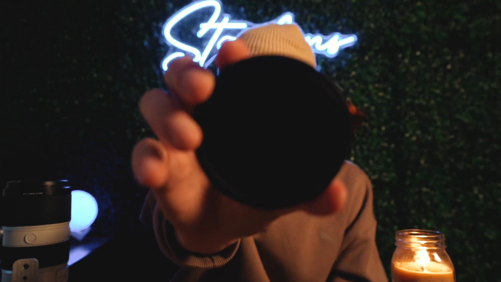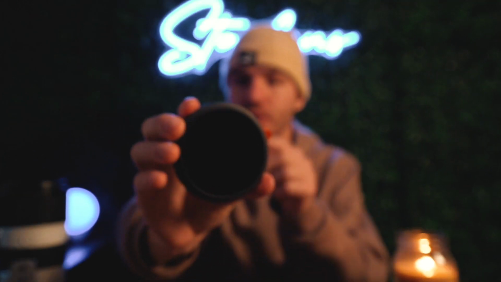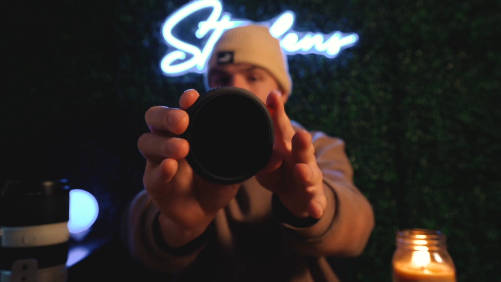All right, so we got the ND filter here with the little stop switch right there where you can adjust how many stops you want to do. So we have our lens here. Basically, you just take the ND filter and you just, righty-tighty, lefty-loosey. Okay, now I will show you what that does outside.